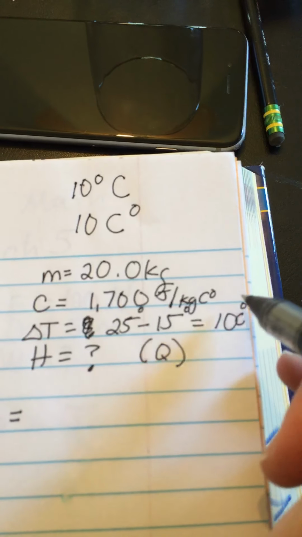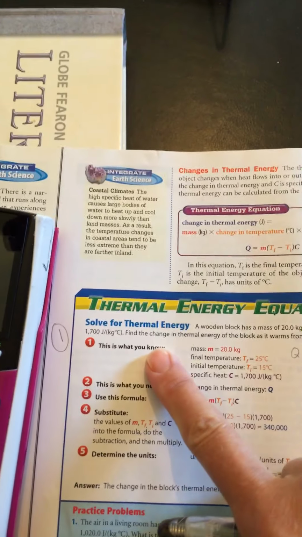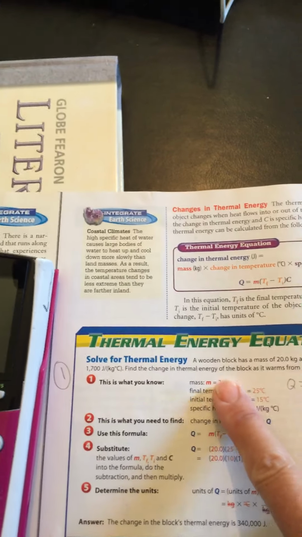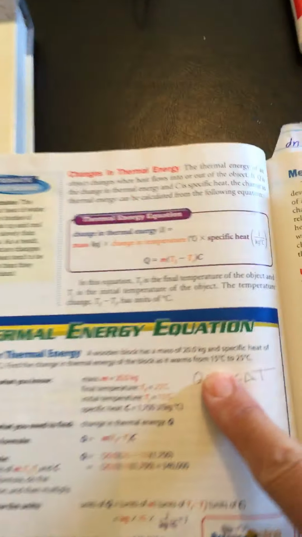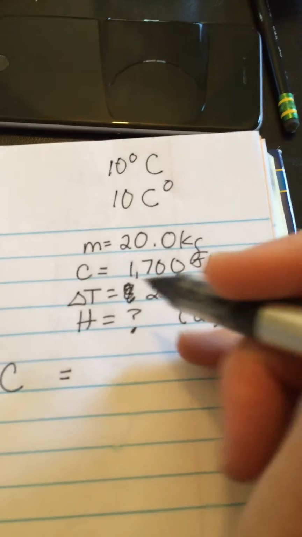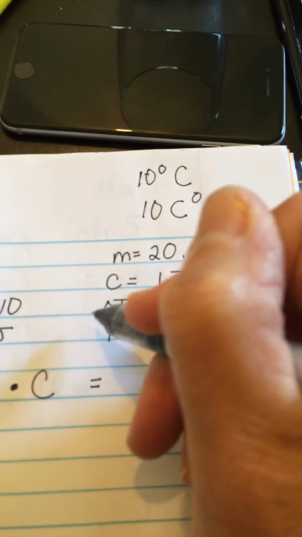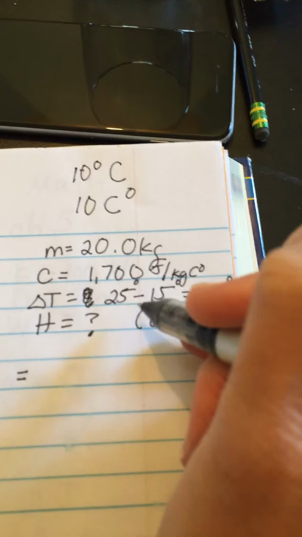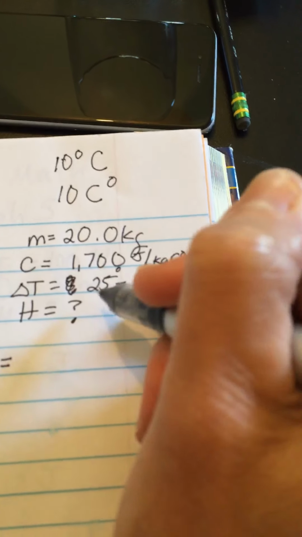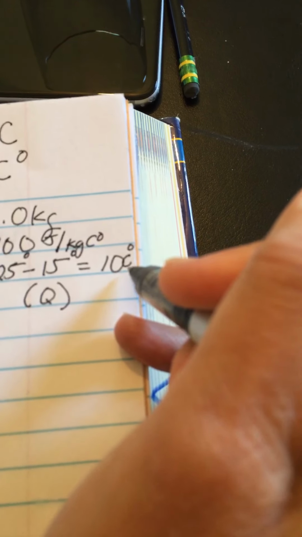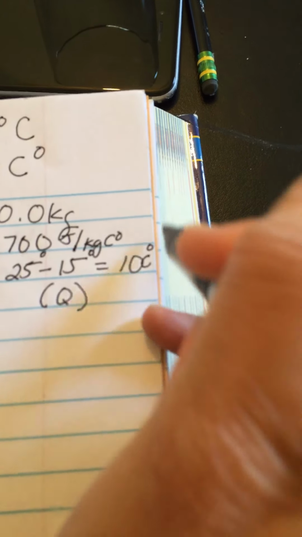Okay, so now we've got the specific heat, and then it says, find the change in thermal energy. So my question mark is heat. Find the change in thermal energy of the block as it warms from 15 degrees Celsius to 25 degrees Celsius. So my change in temperature, remember this Greek letter delta means change or difference. The change in temperature is it goes from 15 to 25, but we do it this way because we want the absolute value, and that's 10 Celsius degrees. It looks like 100, but it's 10 Celsius degrees.